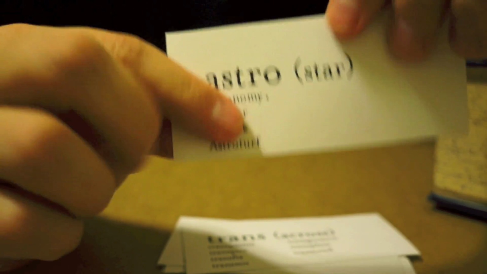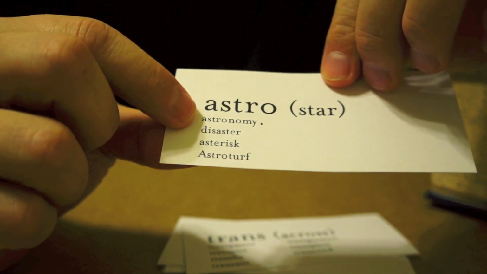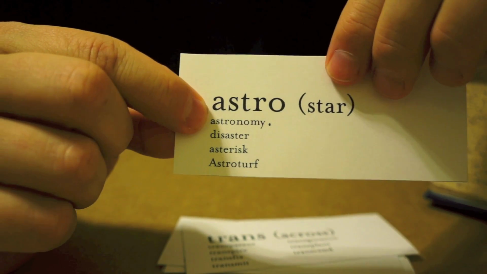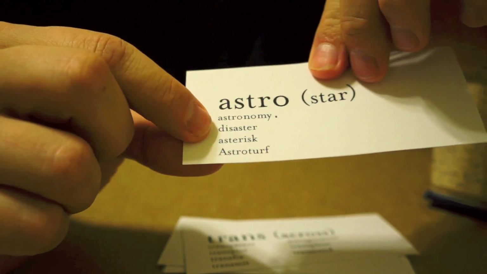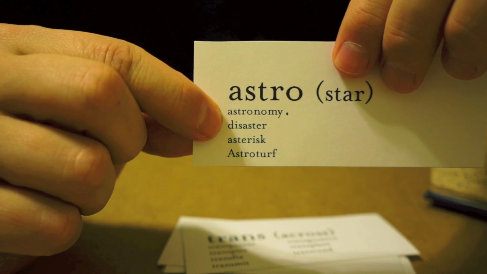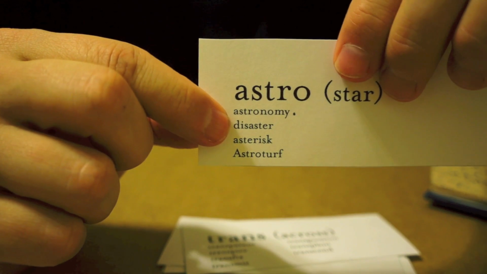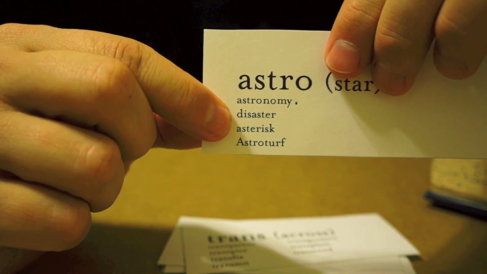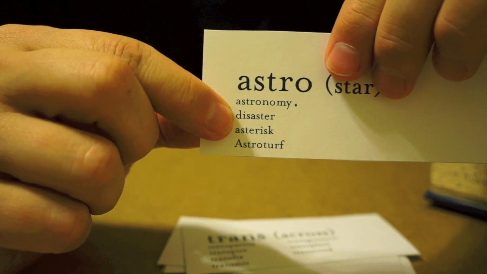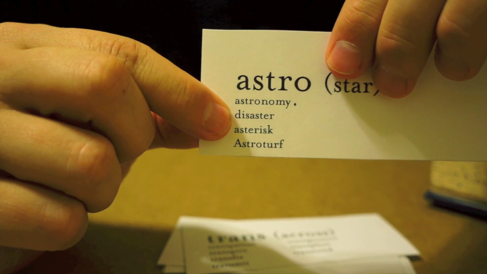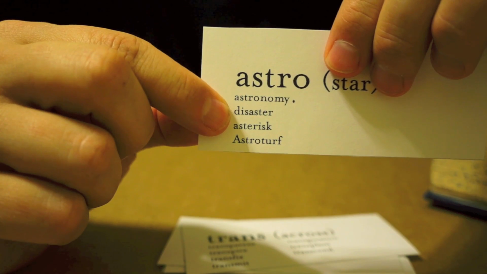And finally we have the word astro, which means star. And so here we have astronomy again, which we saw before, the rules and governance of the stars. We have disaster, because it was thought back in medieval times and before that the stars governed our lives, and specifically if you saw a bright star, it was a portent of disaster, or was a portent of something bad that was going to happen. So it was considered a disaster.